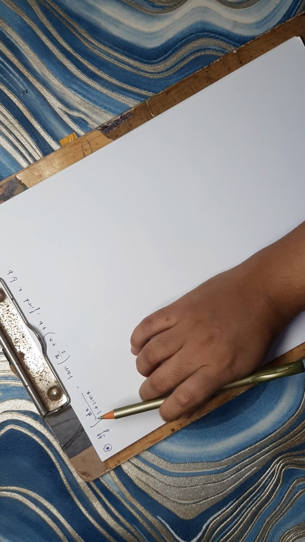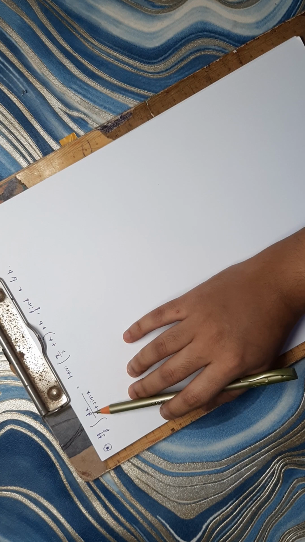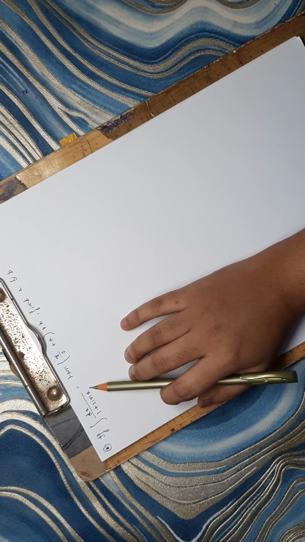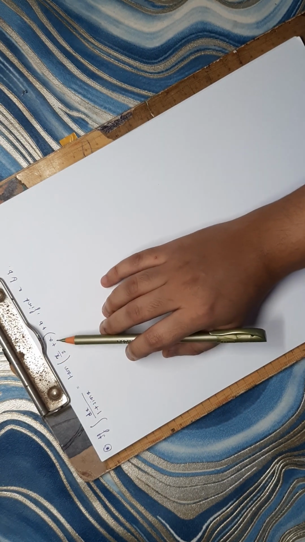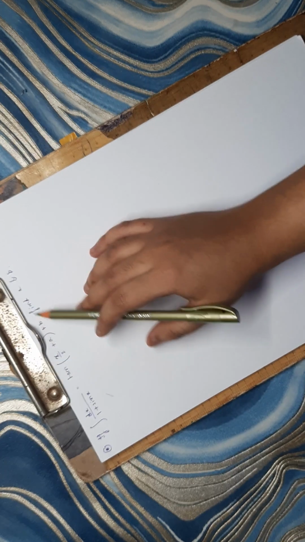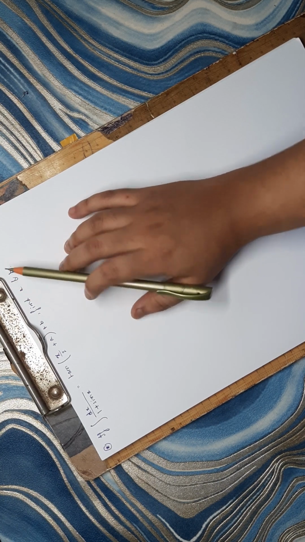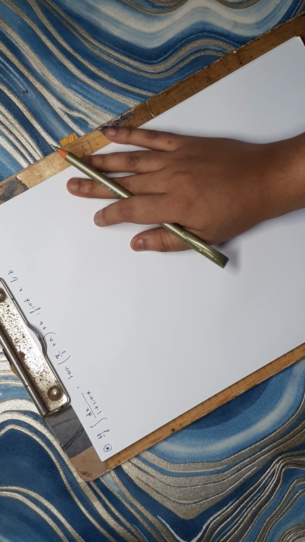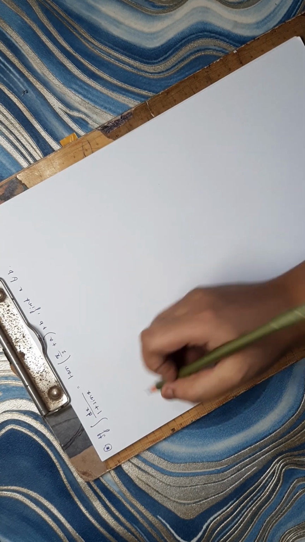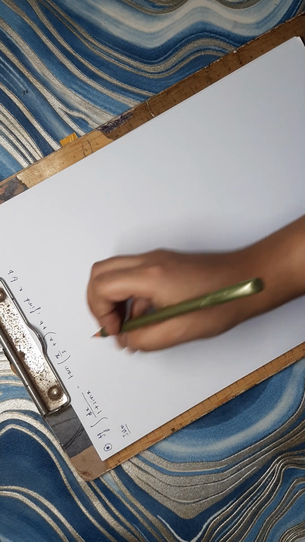So the problem says that if integration of dx by 1 plus sine x is equals to tan x by 2 plus a plus b, then we have to find a and b here, that is finding the values of a and b here. So that is something that we will solve now. How should we approach these kinds of questions?